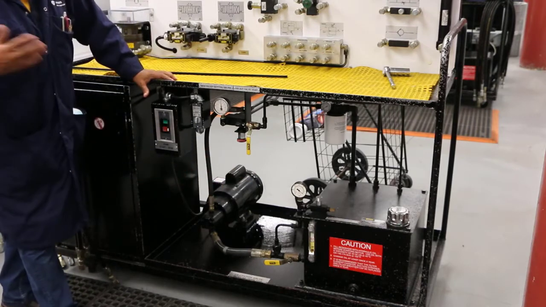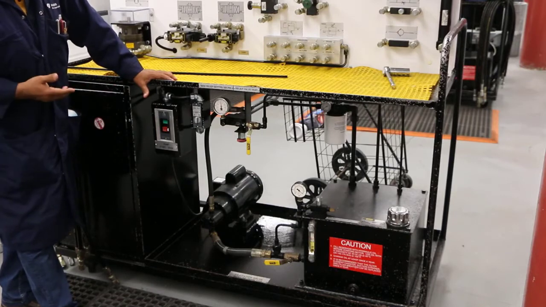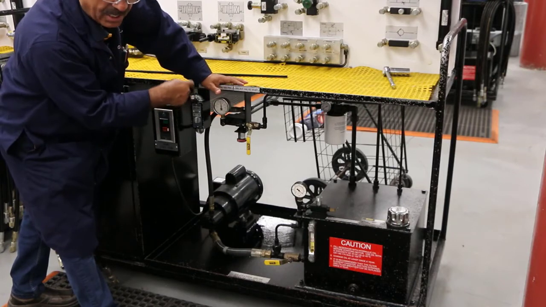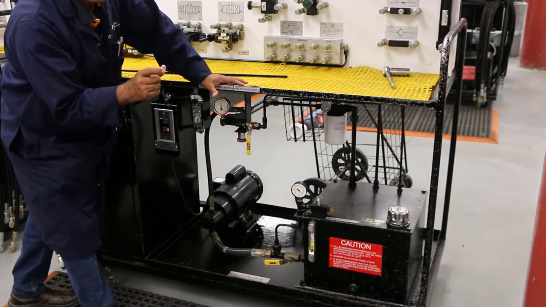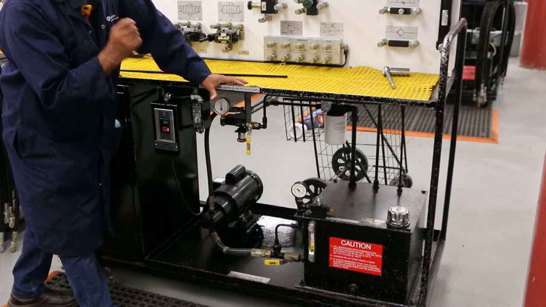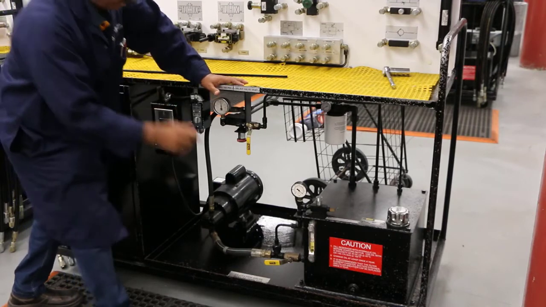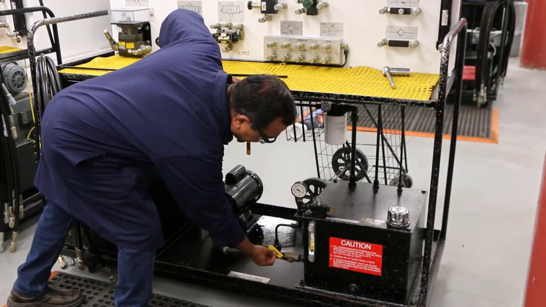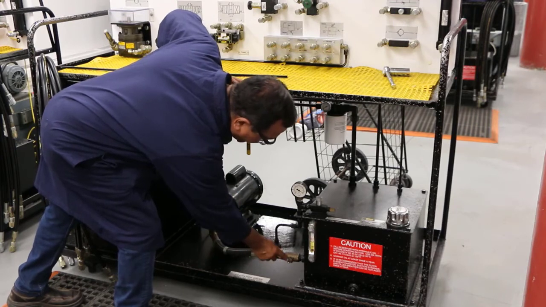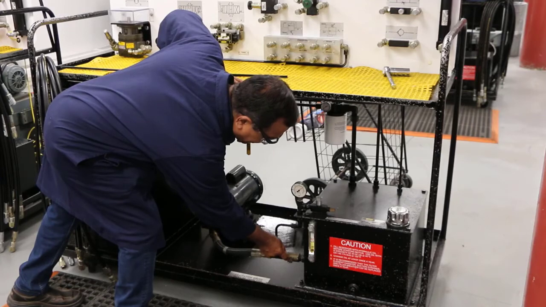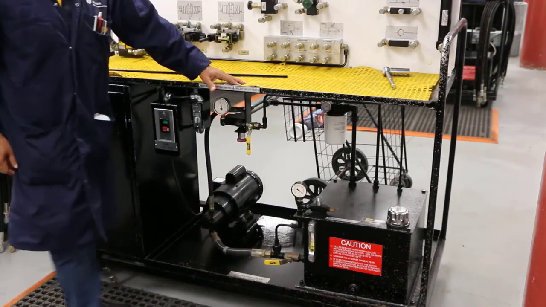So now I'm going to create a situation of cavitation. What I'm going to do is slowly close this valve, and you hear the rattling sound in the pump. It's going metal to metal, which could cause serious damage to the pump. But I'm going to do it only for a few seconds so you can hear the sound. Okay? See, I'm closing the valve. So not enough oil going to the pump, and the pump will cavitate. You see that? That's very dangerous.